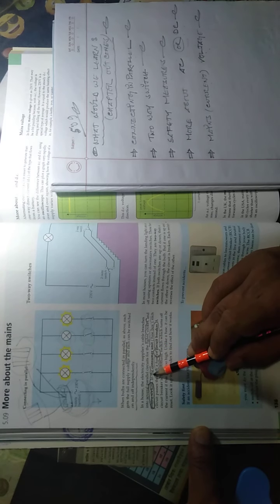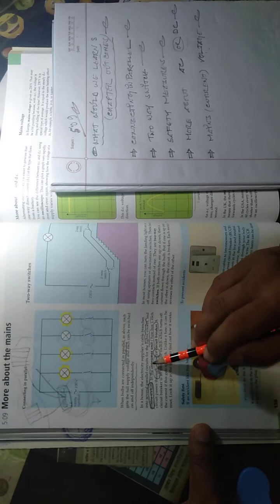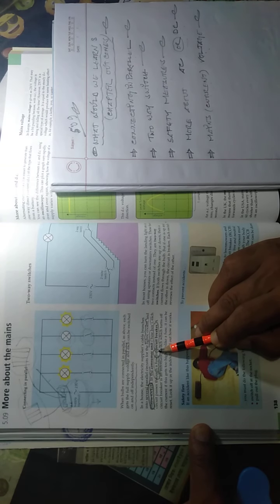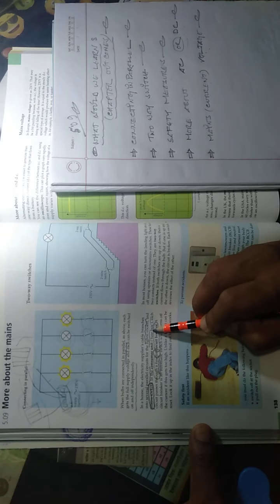The fuse, once it is broken or gone, has to be replaced, but the circuit breaker need not be replaced. It can be started again by pulling up the switch. Each circuit passes through a fuse or a circuit breaker.